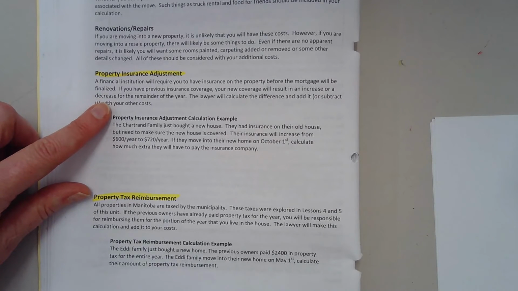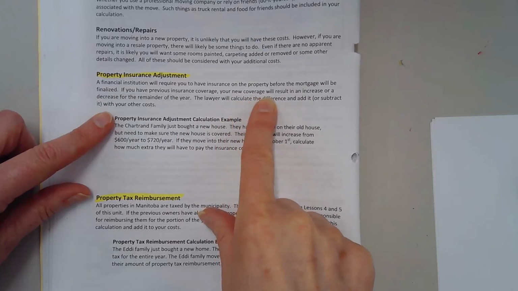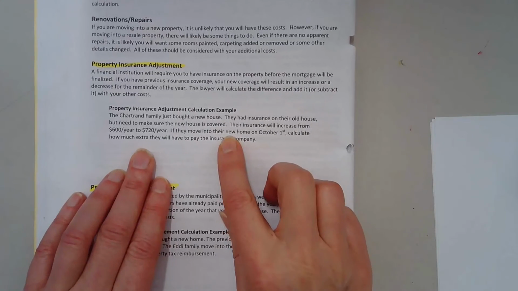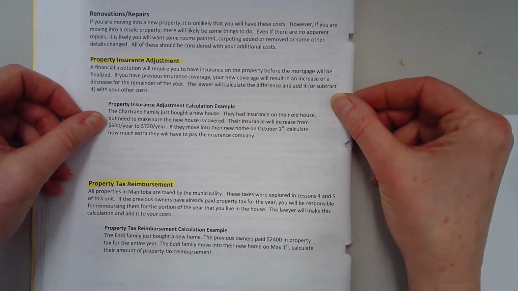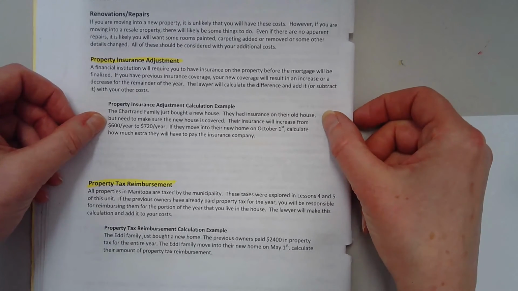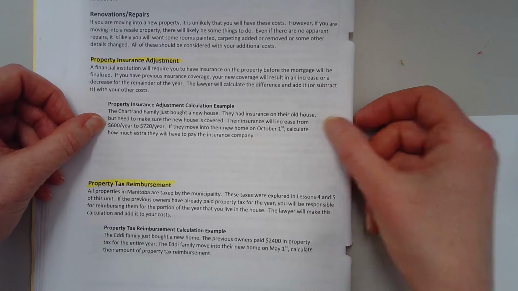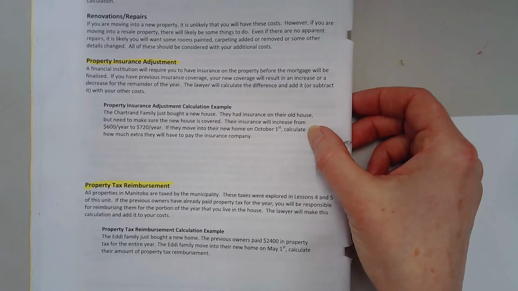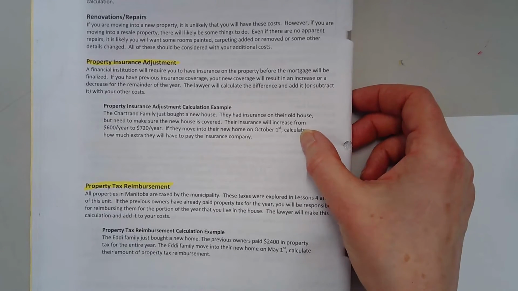A financial institution will require you to have insurance. We know that. But if you have previous insurance coverage, new coverage will result in an increase or decrease. So what's going to happen here? Let's just do this property insurance adjustment first. The Chartrand family just bought a new house. They had insurance on their old house, but they need to make sure the new house is covered. So they're moving from one property to another. Their insurance will increase from $600 to $720 per year. If they move into their new home on October 1st, calculate how much extra they have to pay the insurance company.